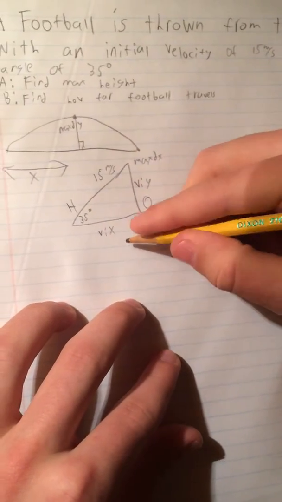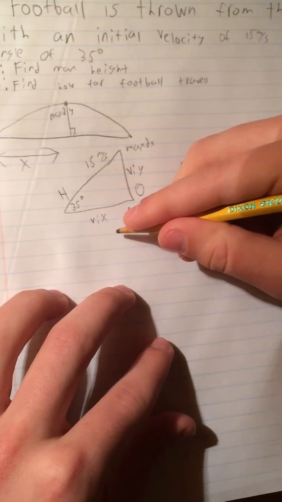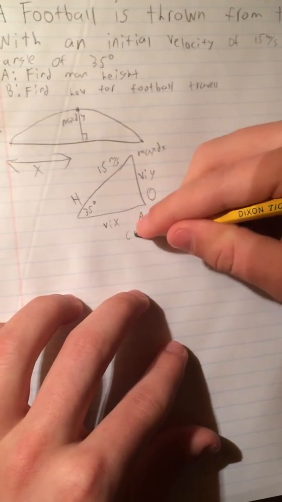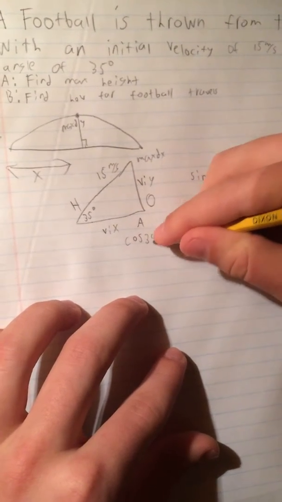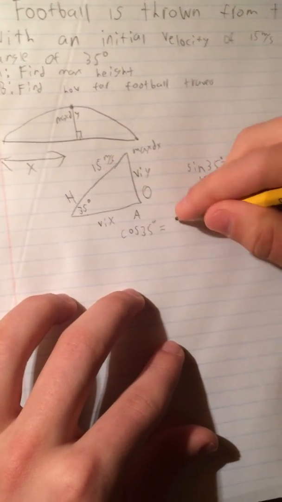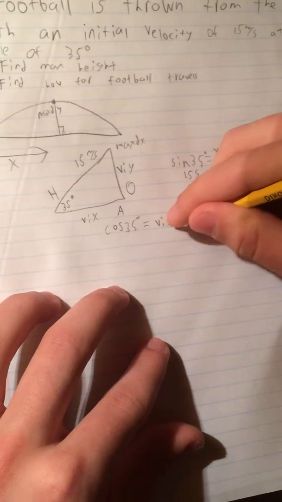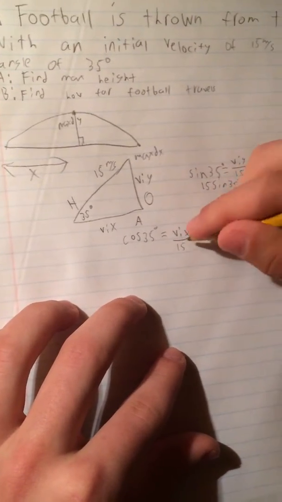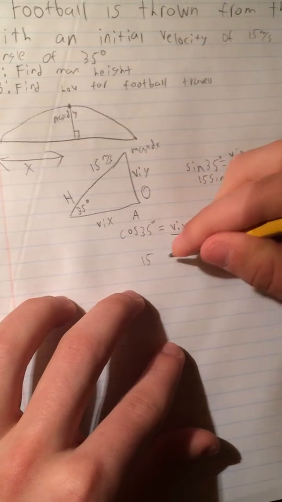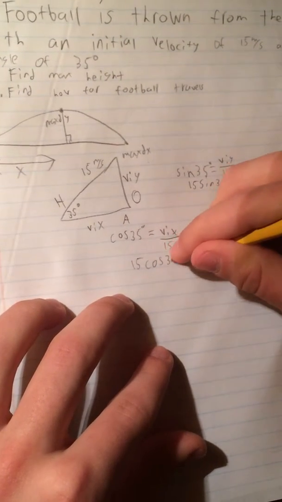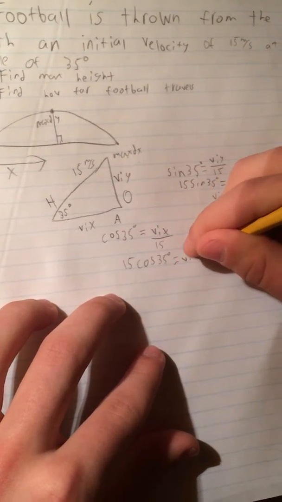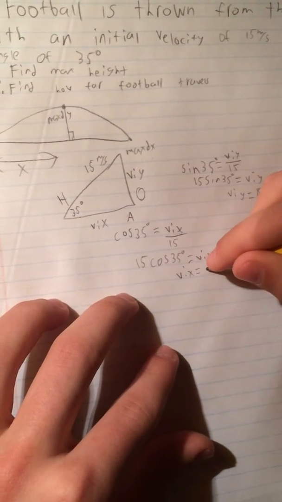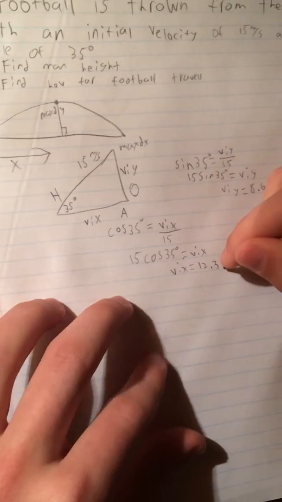Down here, to find the initial velocity of x, cosine of 35 equals the initial velocity of x over, once again, the 15. Then you multiply it just like before. So 15 times the cosine of 35 equals the initial velocity of x, and we find that the initial velocity of x equals about 12.3 meters per second.